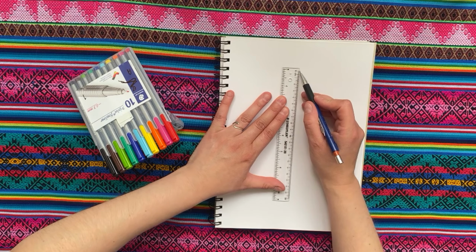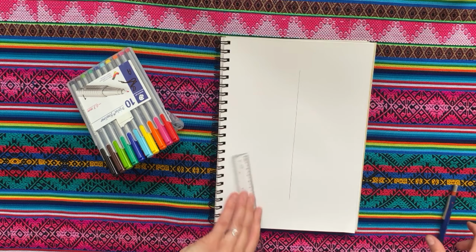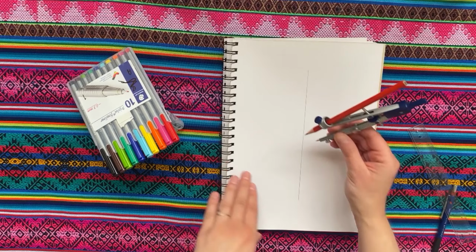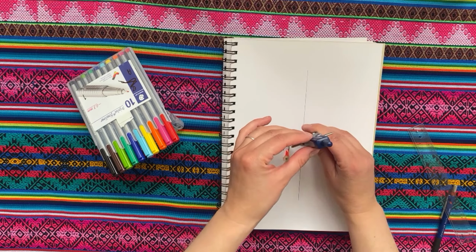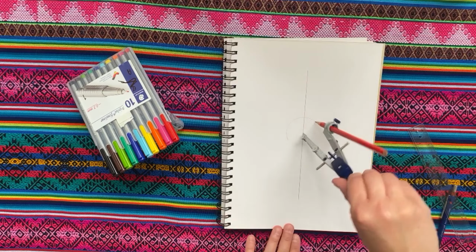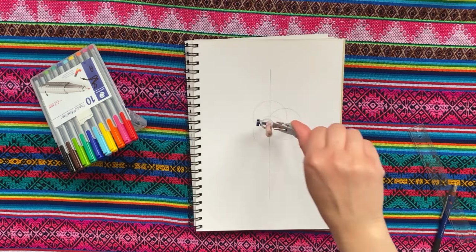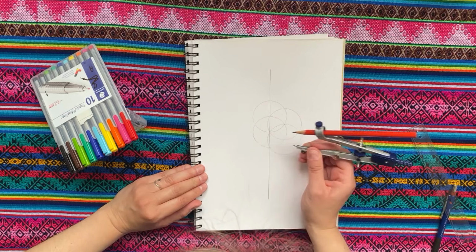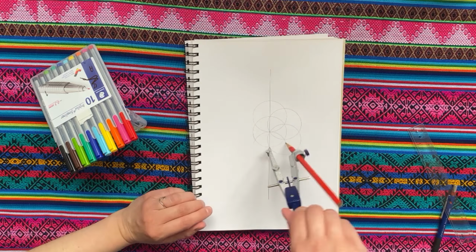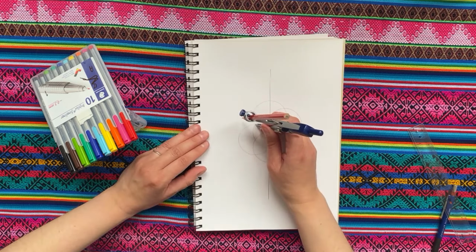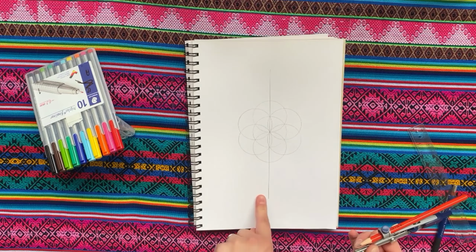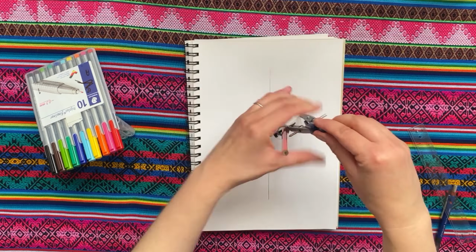Similar to what we did in the seed of life, we're going to be tracing a vertical line first, looking for the middle point, and then making a circle. In this case, it's going to be smaller circles. And I'm going to be doing this in speed mode, just because later on we're going to be doing exactly the same but tracing it with a pigment liner.